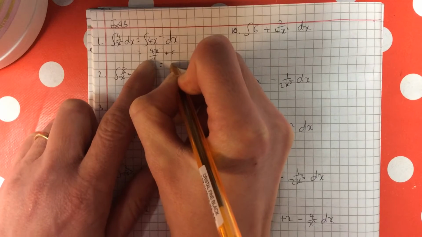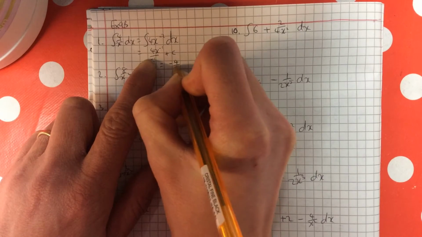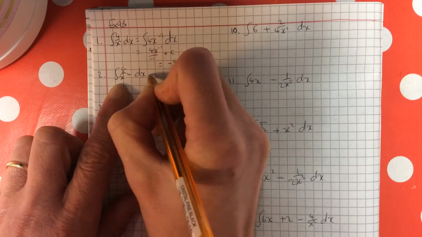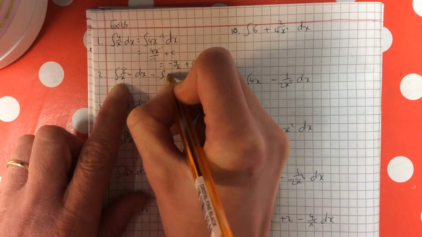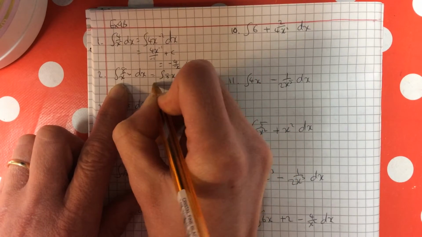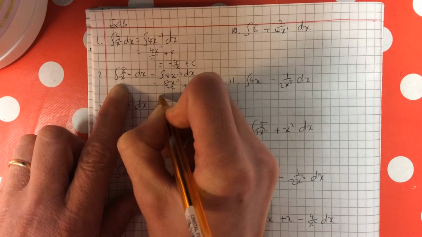And I'll tidy this up. So it's minus 4, and that x can go back in the bottom, plus c. So again, I've got to bring this x up first of all. So you keep your integration signs in, because you haven't integrated yet. You've just brought the x up. Add 1 to the power, divide by it, don't forget your c.